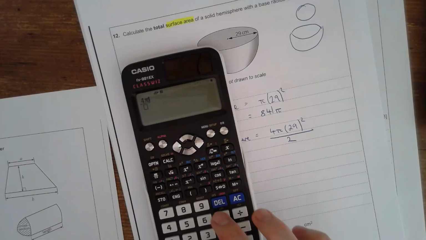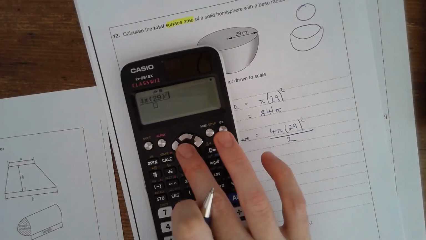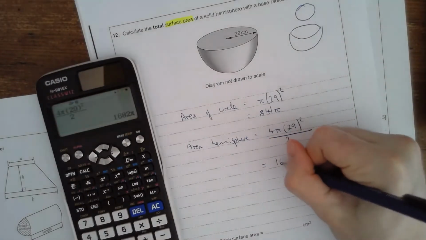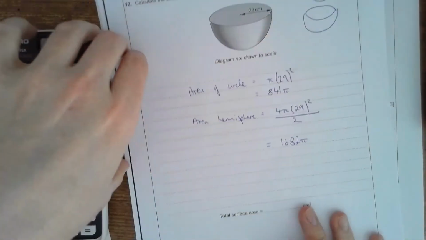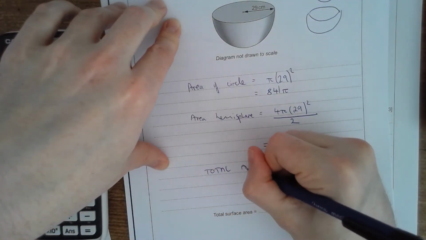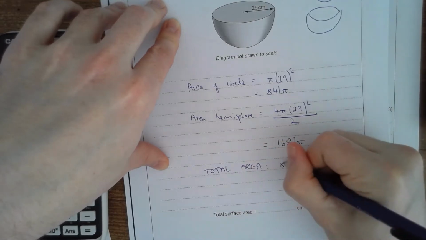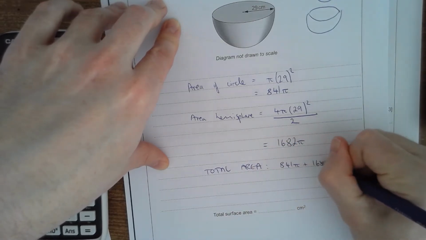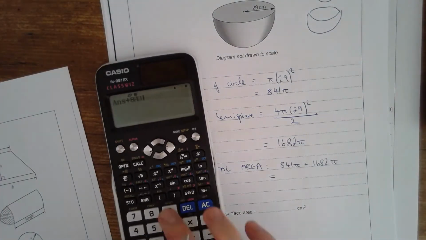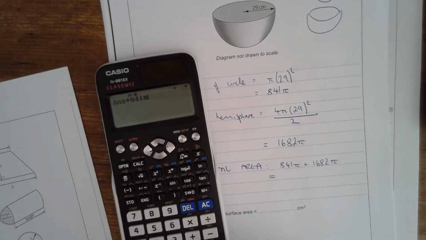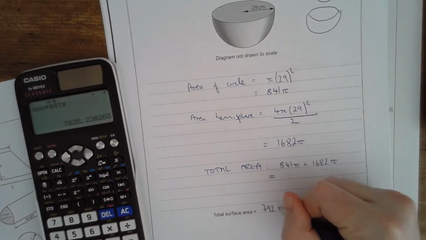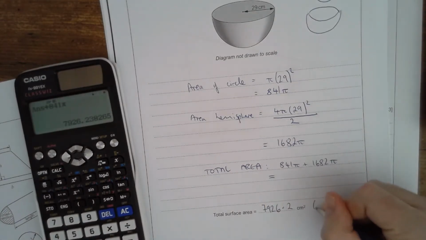Four pi, bracket 29 close bracket squared, all over 2, which comes to 1682 pi. So my total area is going to be 841 pi plus 1682 pi. So if I just say plus 841 pi equals, and I'll SD that answer and write that in. So that's 7926.2 to 1 decimal place.